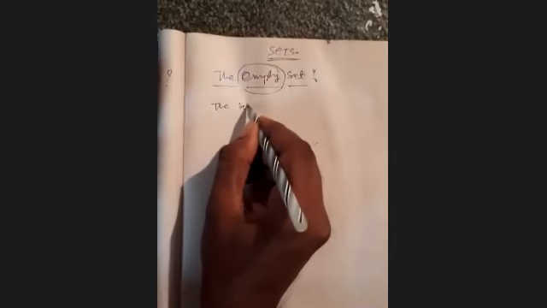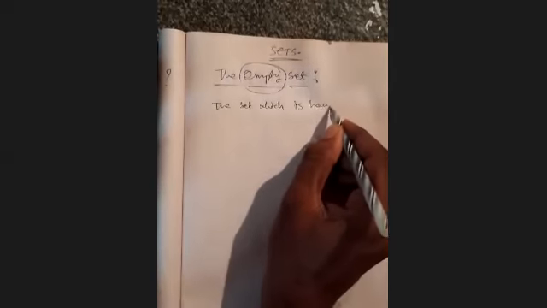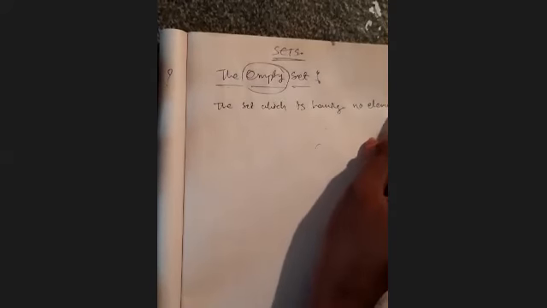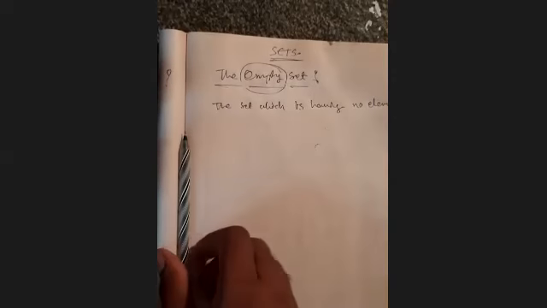The set which is having no elements. No elements. See here, you have to observe one thing. That is, how we can write that empty set. That I will tell you.